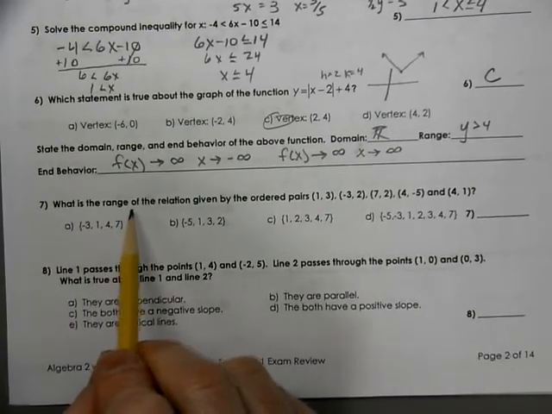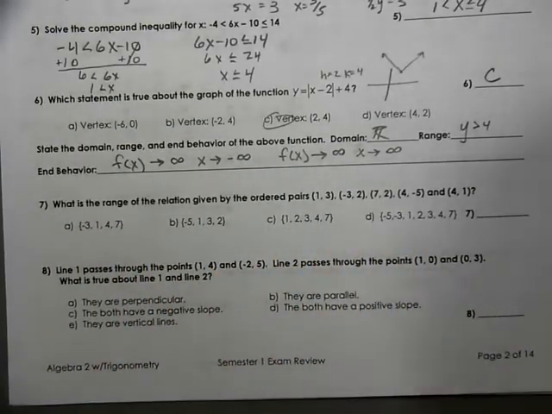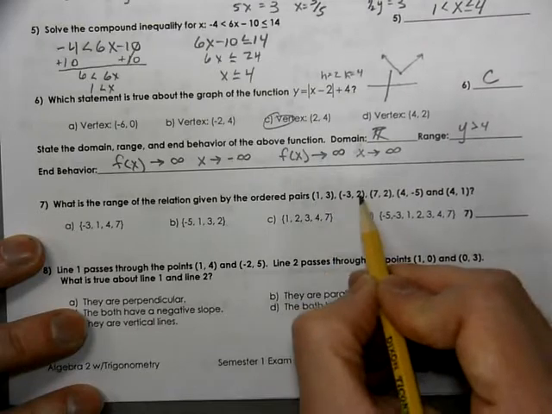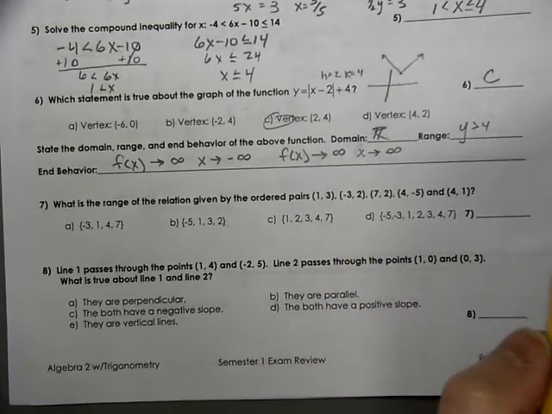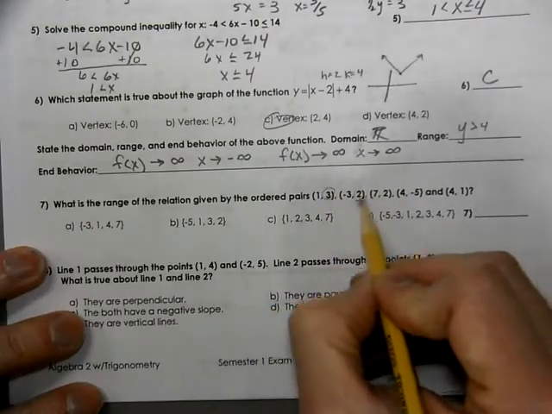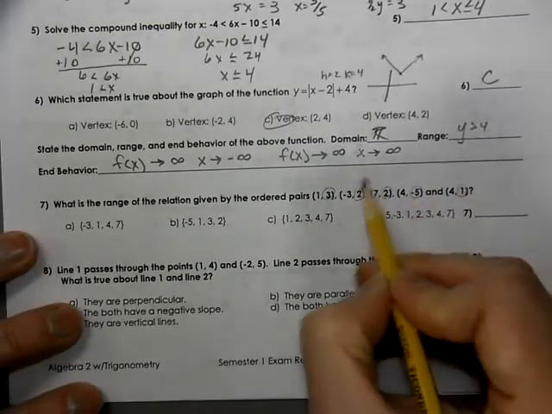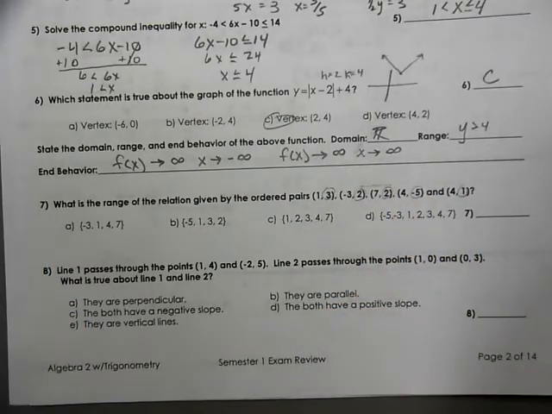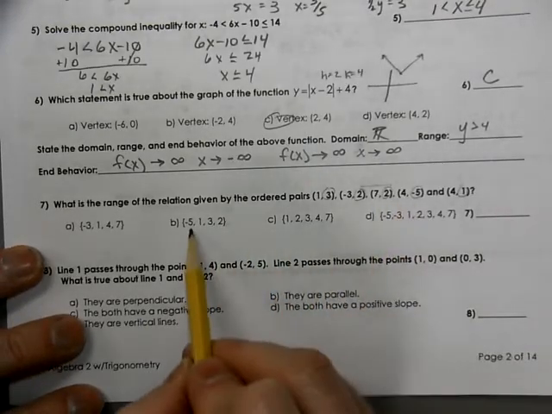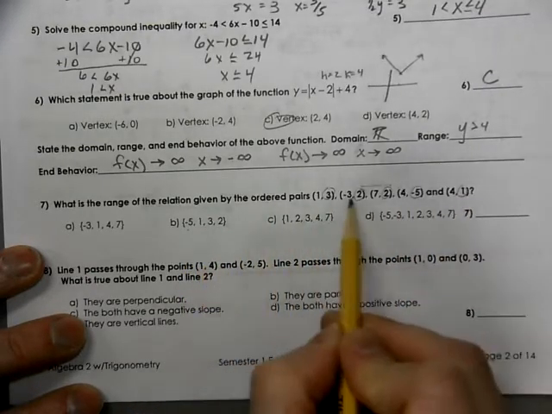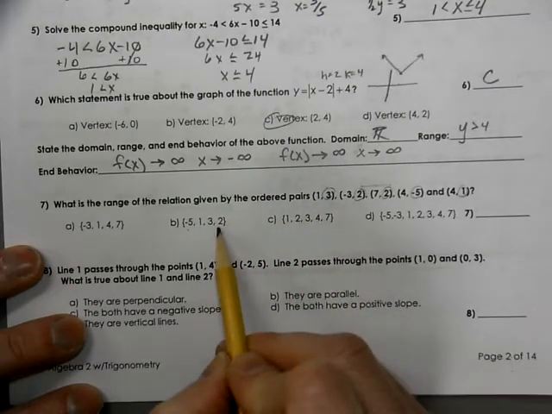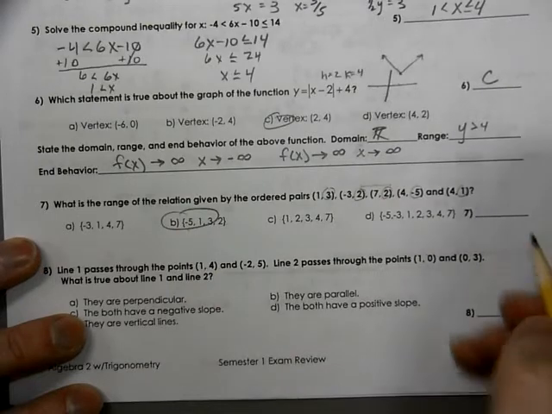What is the range of the relation given by these ordered pairs? Remember range. Range are your y values. So your y values are these points. These are just points. They're not a connected line. So we're just looking for these specific numbers. Notice here that it repeated itself. So we're not going to repeat it. So we're going to use the number -5. We'll use the number 1, 3, 2. This is the one that has them all in it.